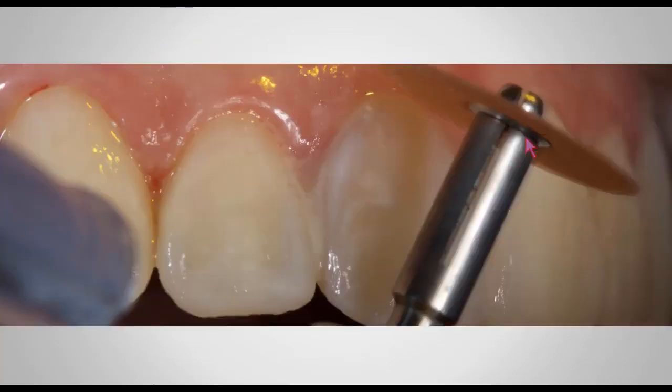Once you do that, you can grab any polishing system that you like. Right here I'm using Softflex from 3M, and you can go in and just go right around the margins. Again, the patient is not numb. All this is done without any anesthetic being infiltrated on this patient.